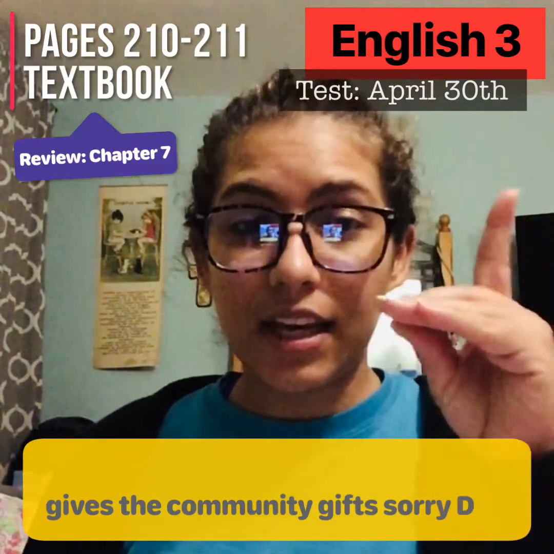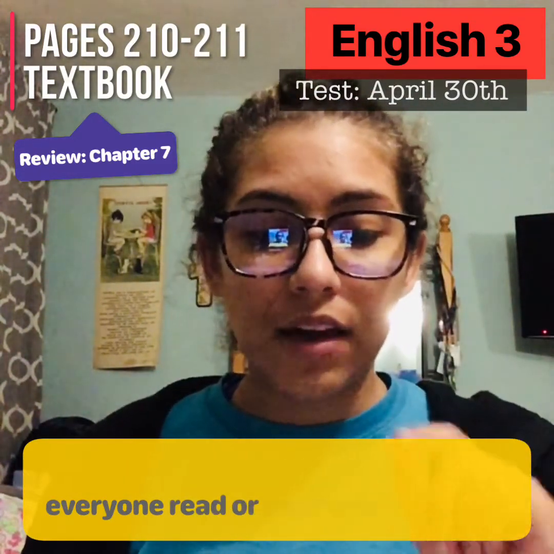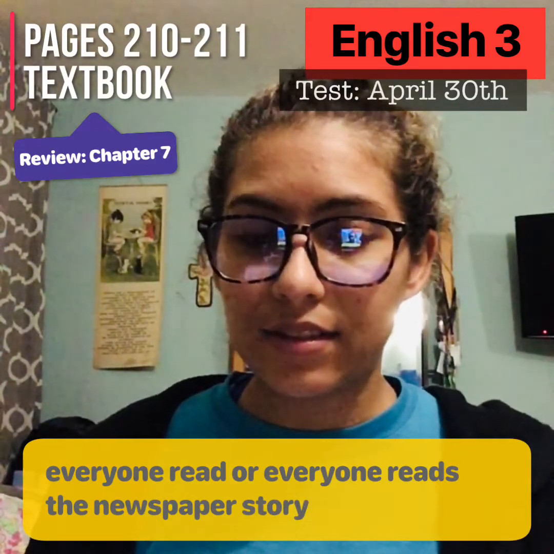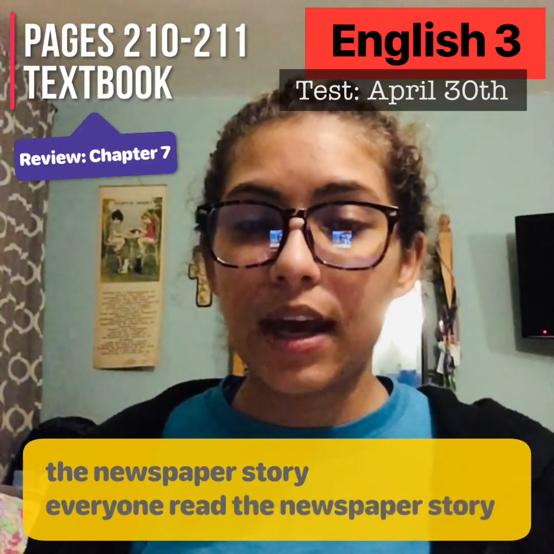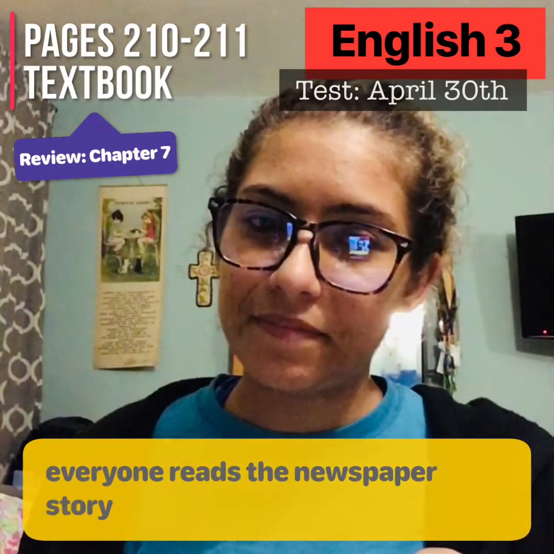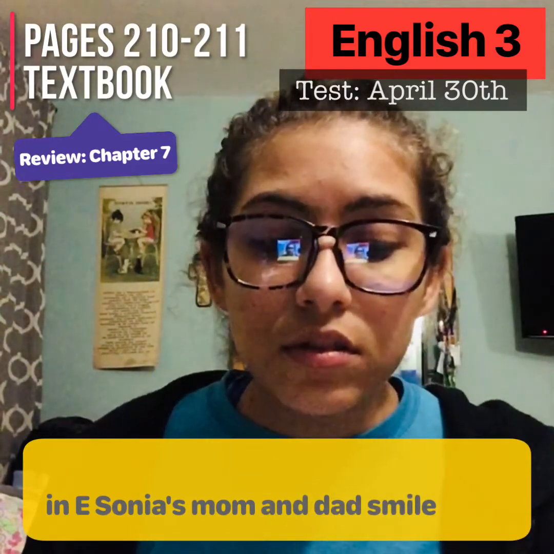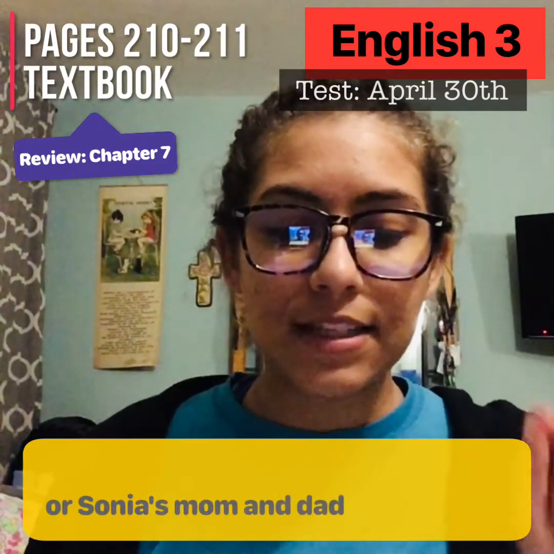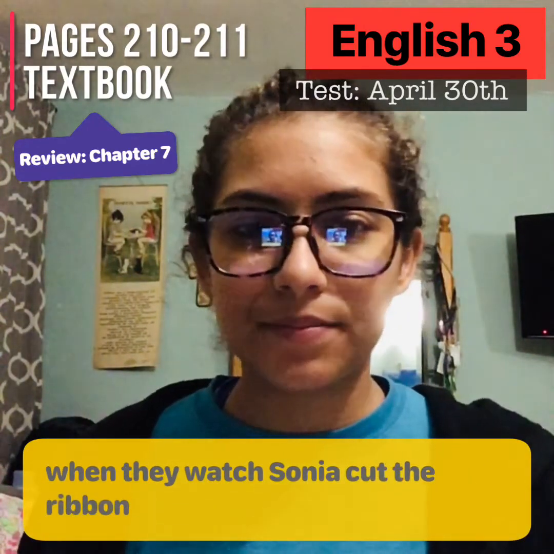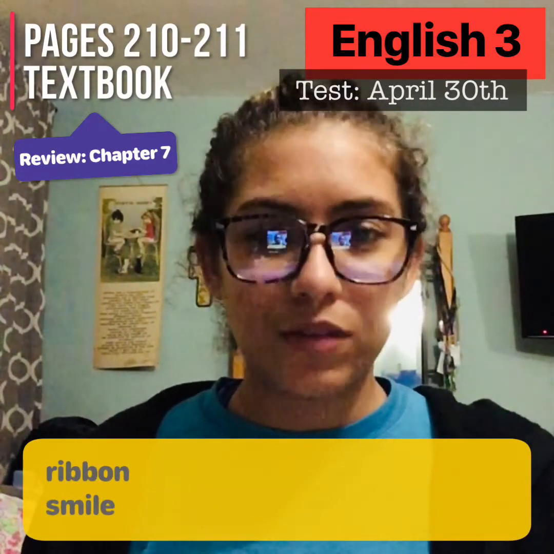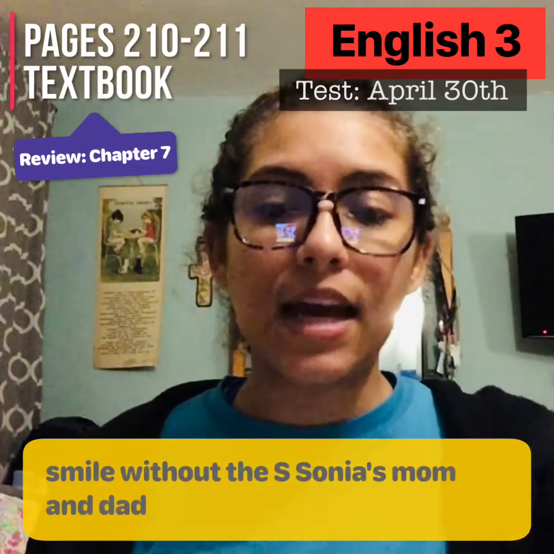Letter D. Everyone read, or everyone reads the newspaper story. Everyone reads with the letter S. And letter E. Sonia's mom and dad smile, or Sonia's mom and dad smiles when they watch Sonia cut the ribbon. Smile without the letter S. Sonia's mom and dad smile. ¿Por qué? Porque es plural. So, se queda igual. No le añadimos nada.